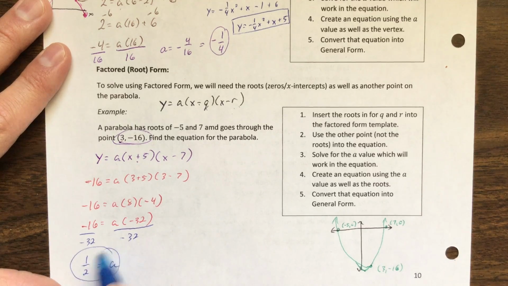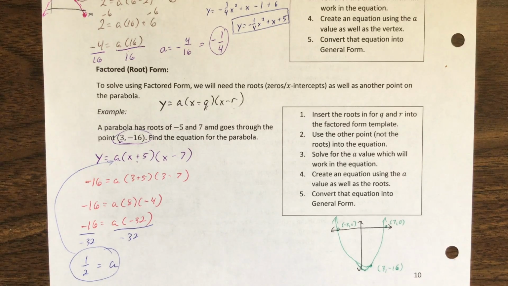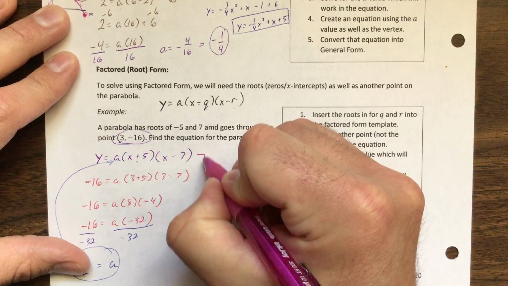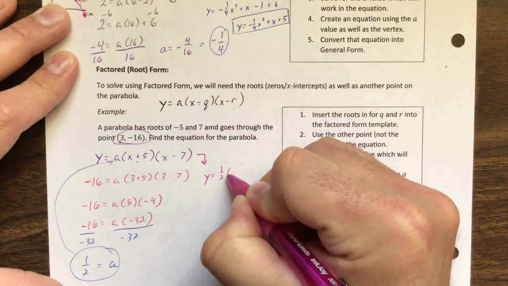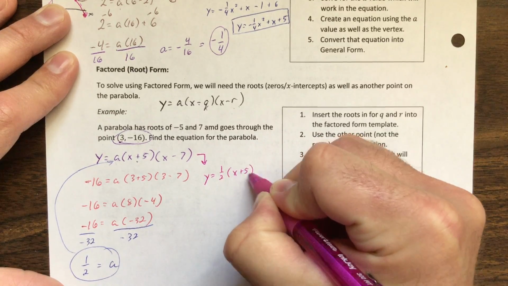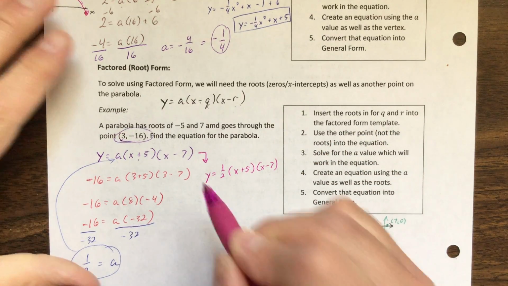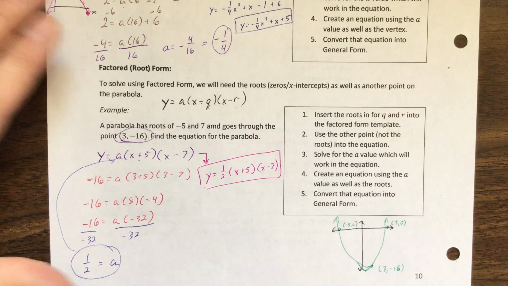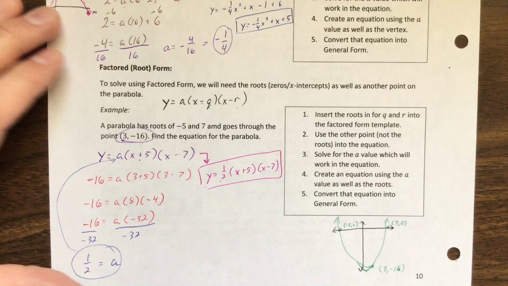So our a value has to equal 1/2. We're going to plug that back in, and our equation is going to be y = 1/2(x + 5)(x - 7). And that's going to be our equation in factored form. There's our a value, and here are our 2 roots.